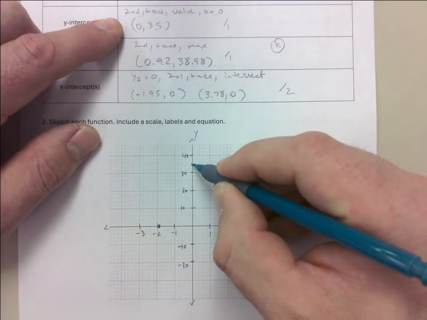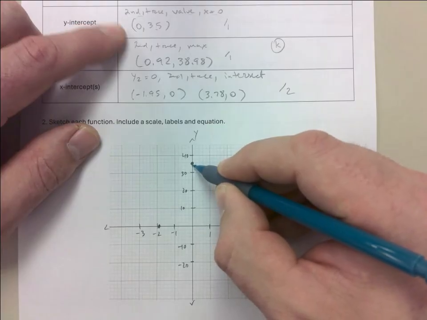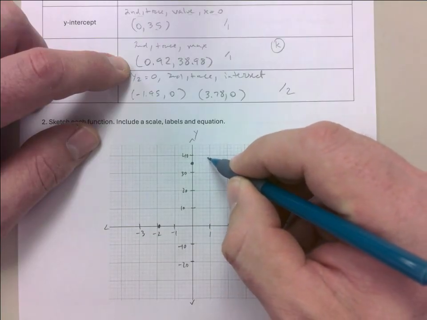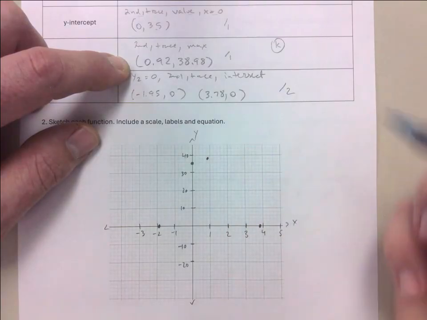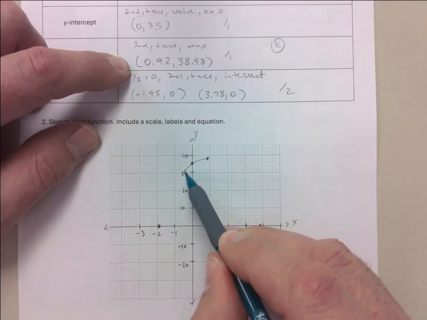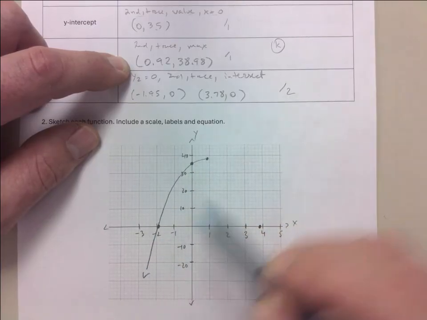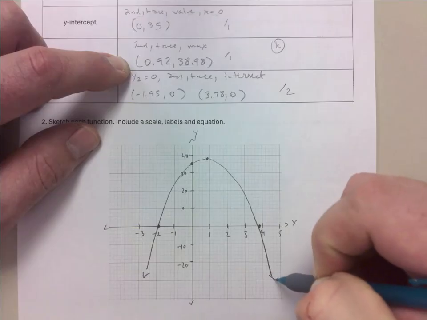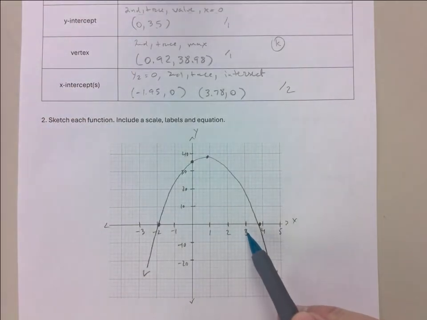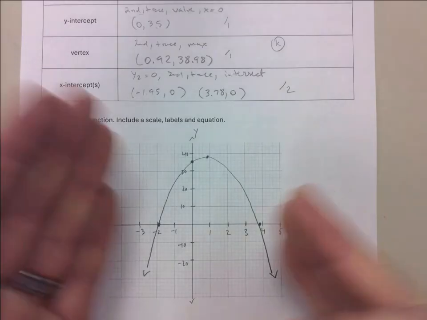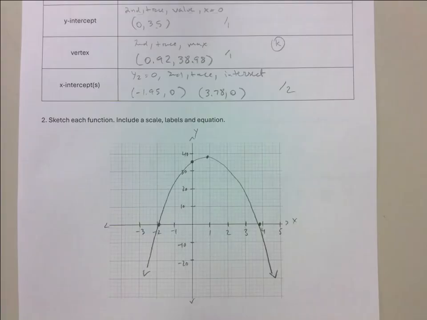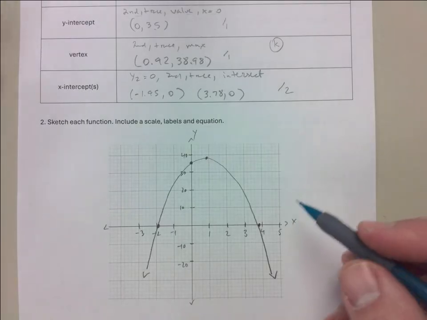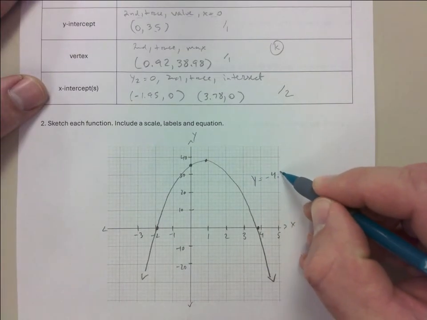0.35 is my y-intercept, and -0.92, 38.98. So that's somewhere there. So then you just connect like that. I know your graph is going to look a lot smaller. If you went 5, 10, 15, obviously yours is going to be way smaller, crammed in. That is fine. If the points are where they belong, based on your scale, you're good. And then don't forget your equation.